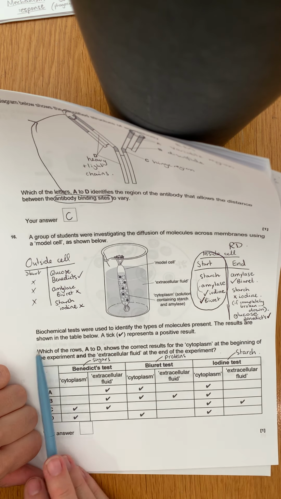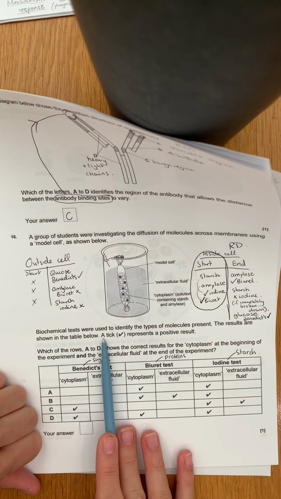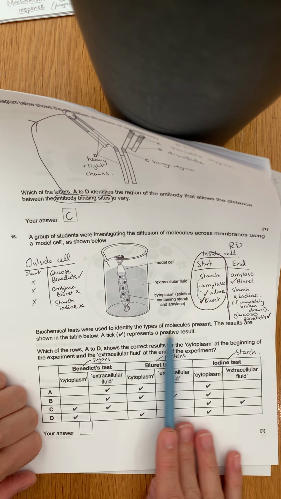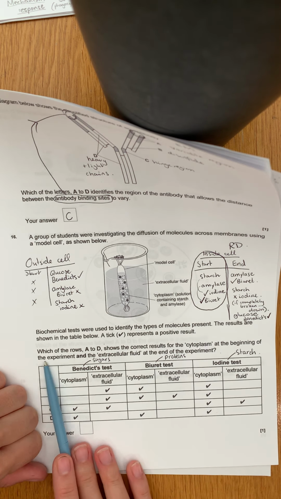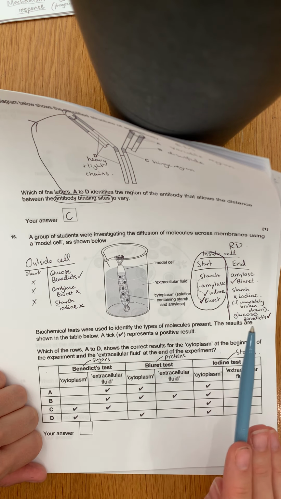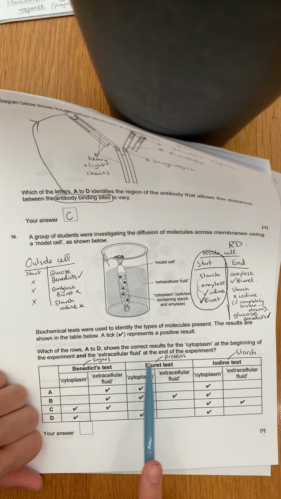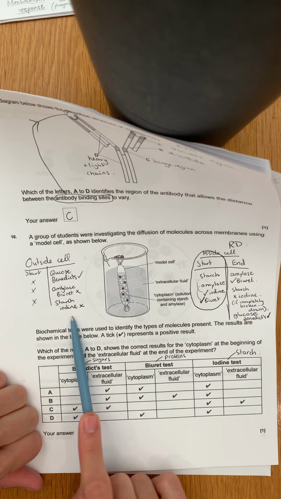So again, come back to the question. Used to identify types of molecules present, the results are shown in the table below. Each tick represents a positive result. Which of the rows shows the correct results for the cytoplasm at the beginning? That's what we've got here. And the extracellular fluid at the end of the experiment. That's what we've got here.